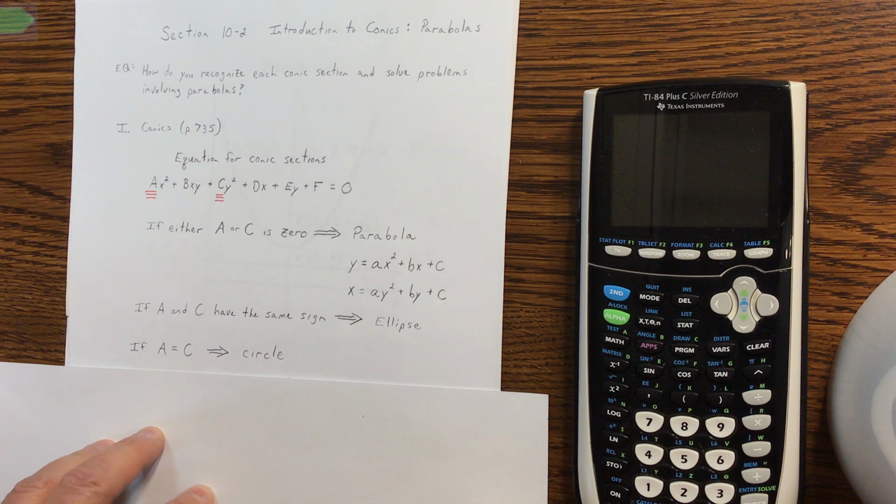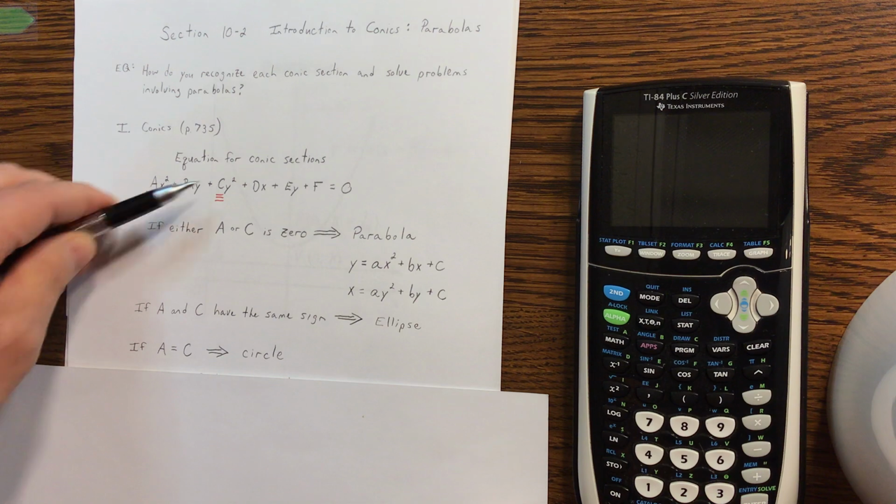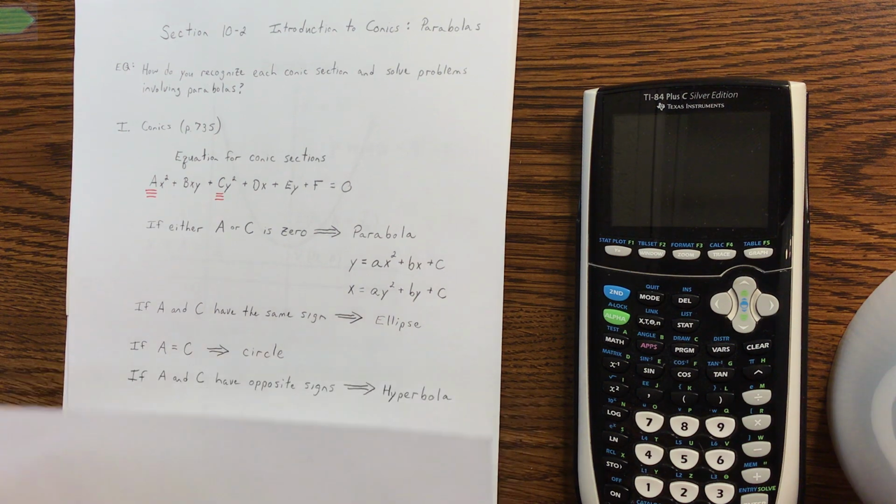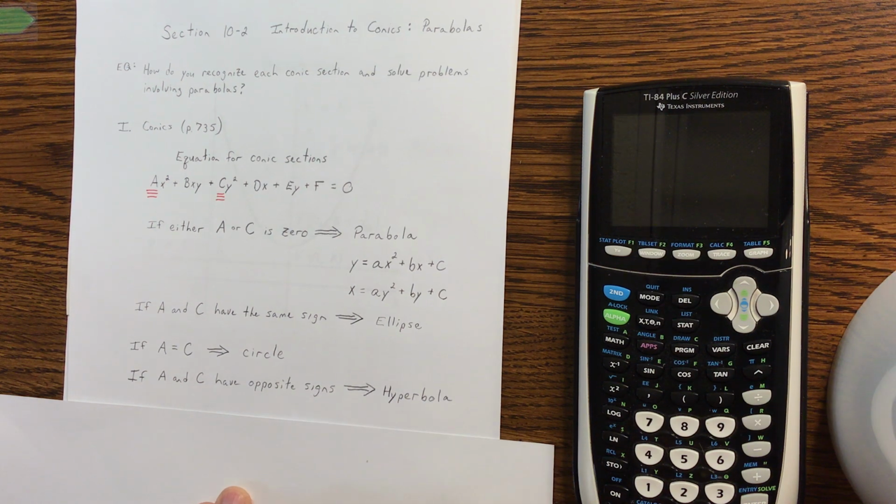The next conic is if a and c have the same value. So if in an equation you see that a and c are both 4, that is going to be a circle. And the last one, if a and c have opposite signs, that's going to be an example of a hyperbola.